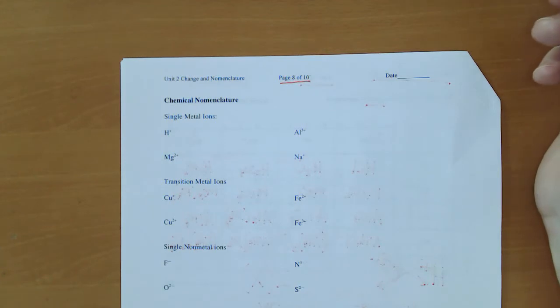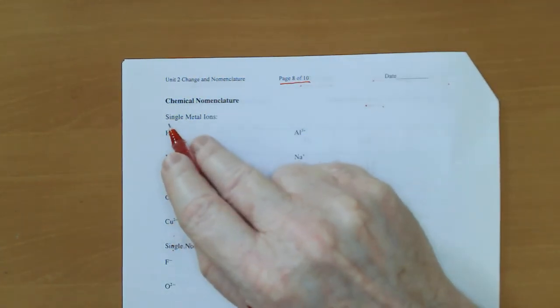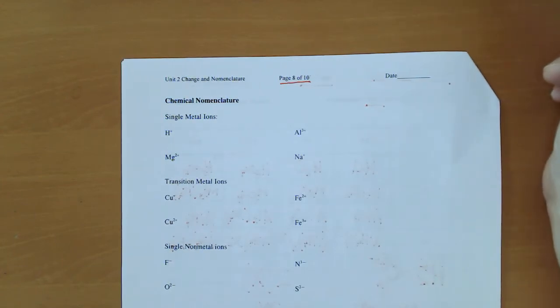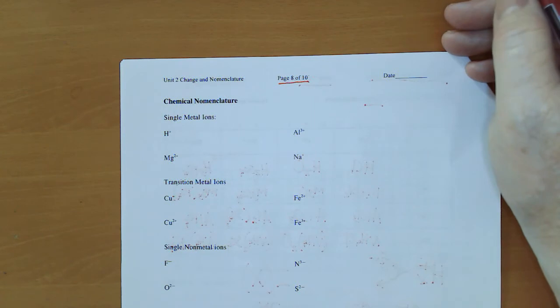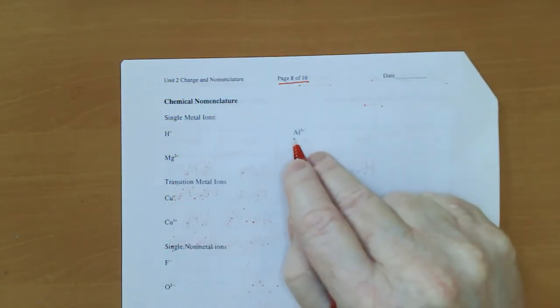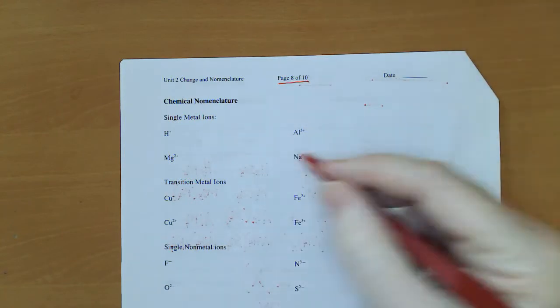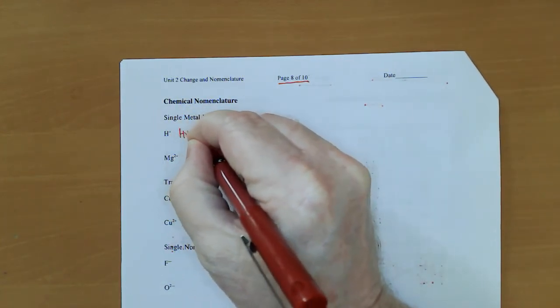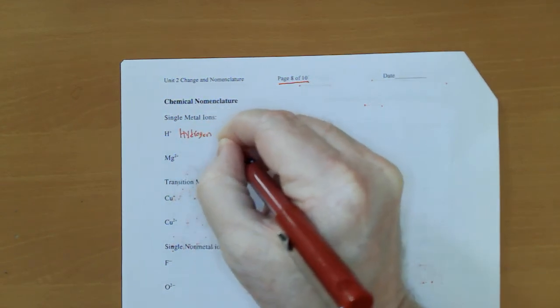Okay, so we're going to start off by naming single metal ions. These are ions that come from the left side of the periodic table. And all we have to do is identify the name of the element using the periodic table and add the word ion. So this becomes hydrogen ion.